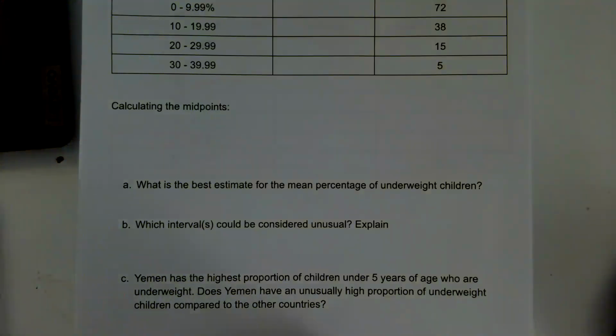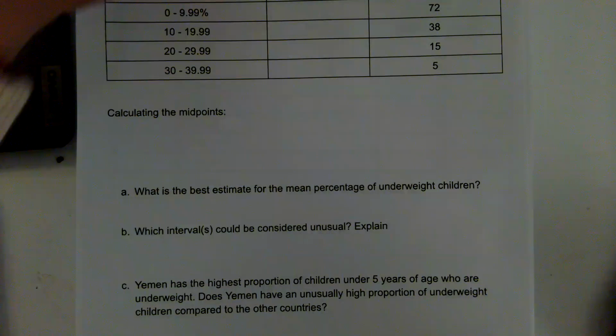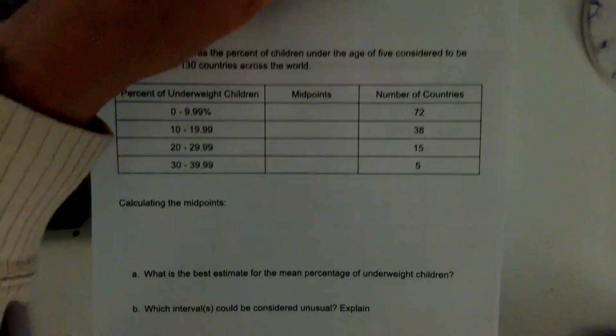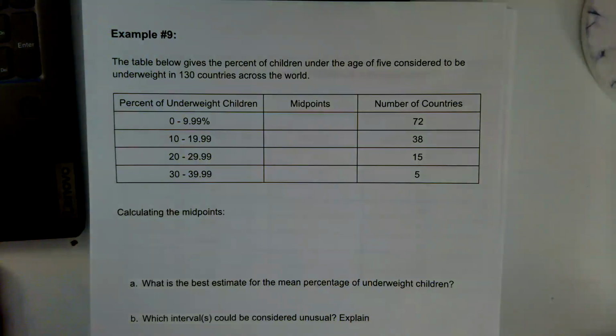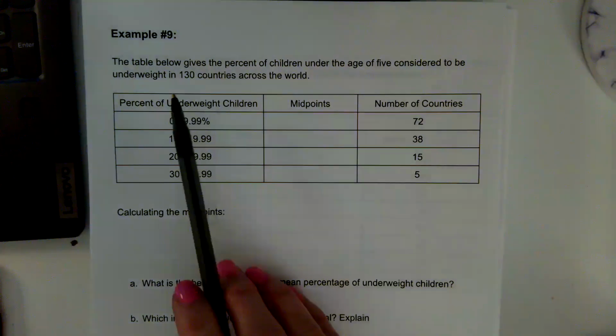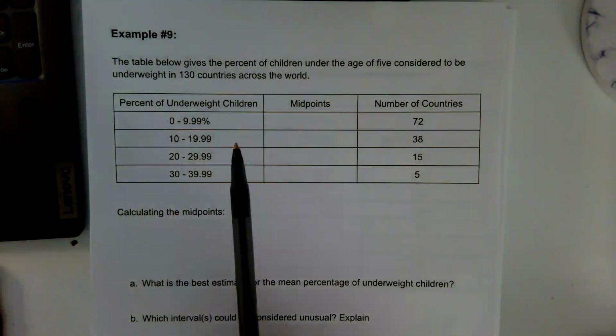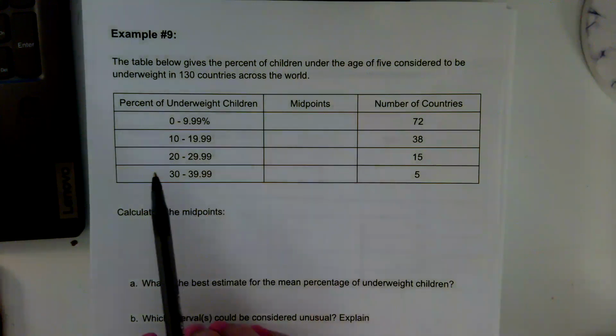Okay. The last example for chapter 2 is kind of a culmination of things that we've done in chapter 2 and putting it all together. So it says the table below gives the percent of children under the age of 5 considered to be underweight in 130 countries across the world. This is the most recent data.